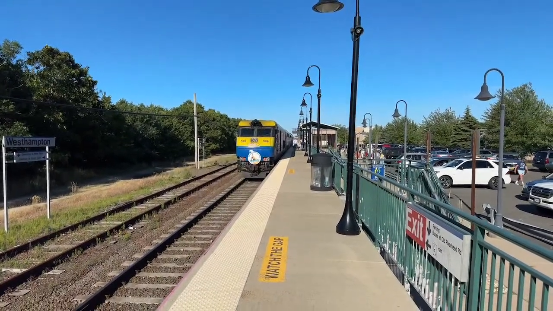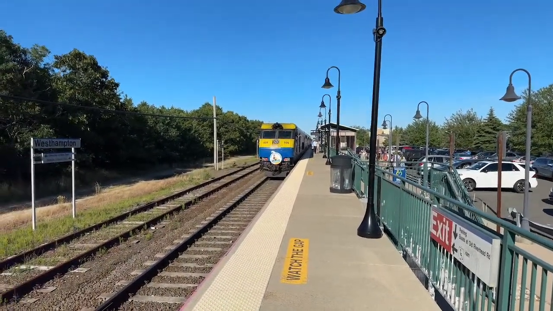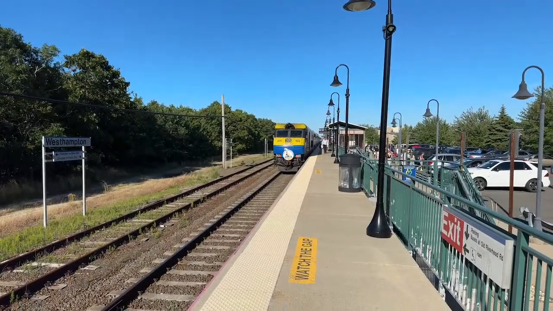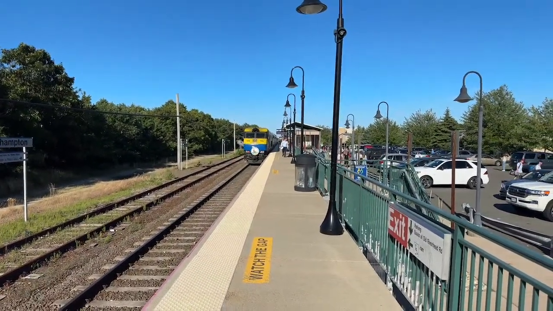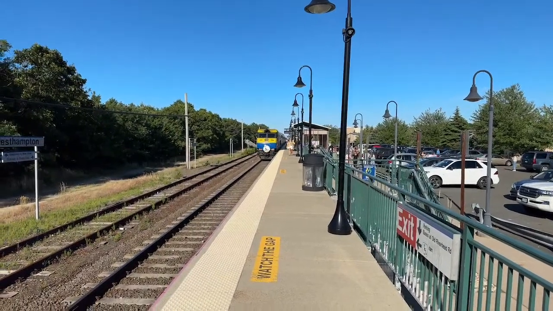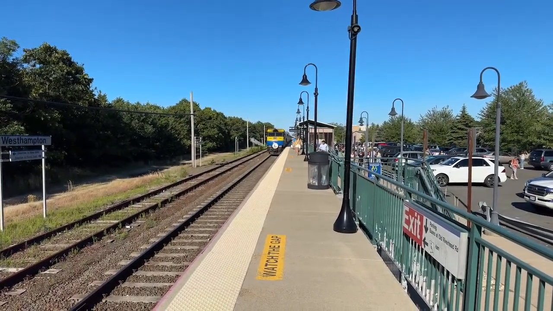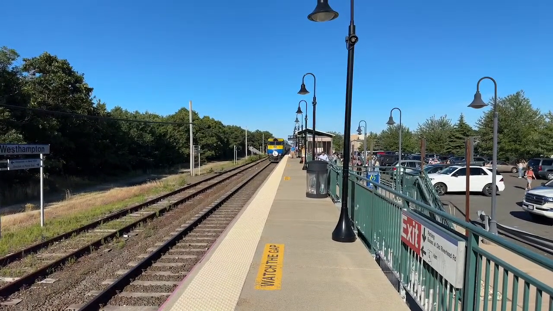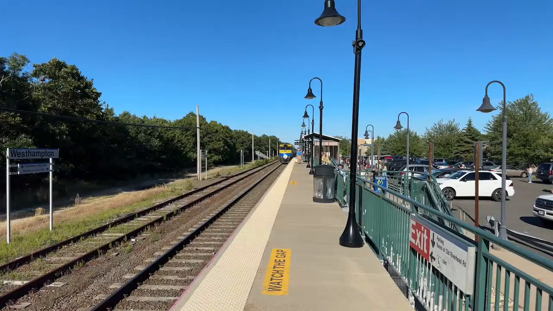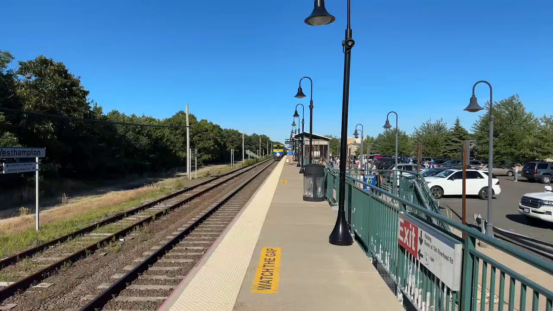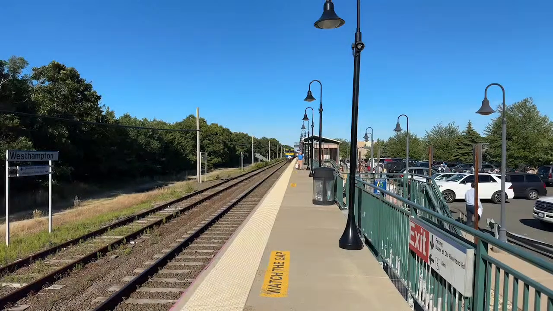Okay, that was a fairly quick dwell time tonight. Next stop, Southampton, followed by Easthampton and Montauk. Nominally arriving at Montauk at 6:48 p.m.